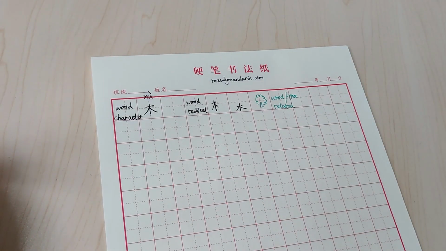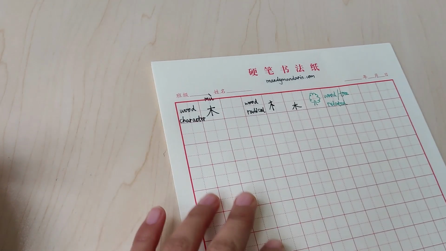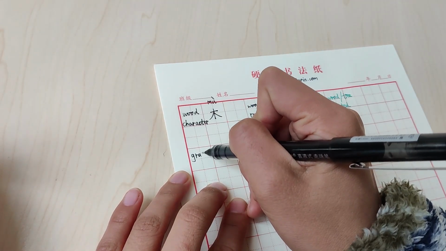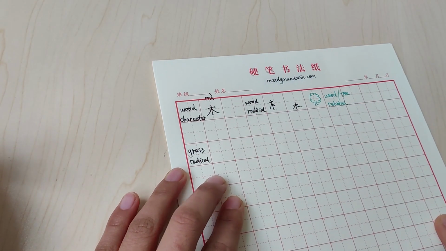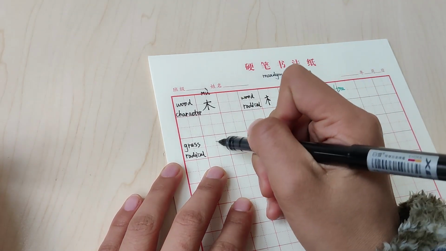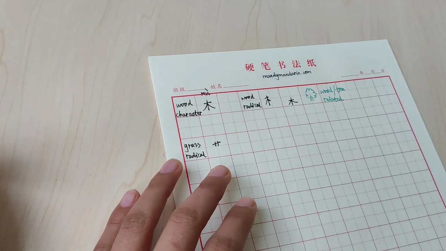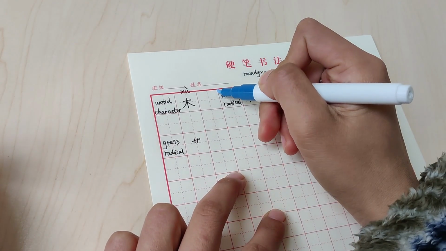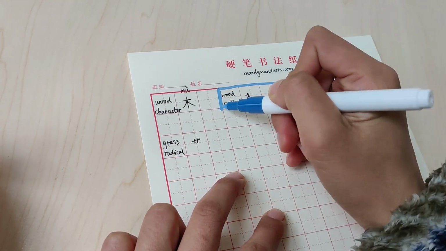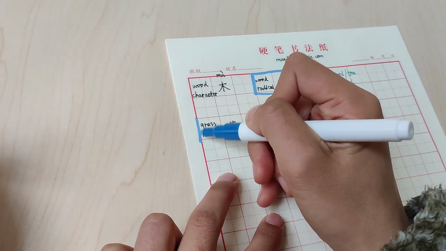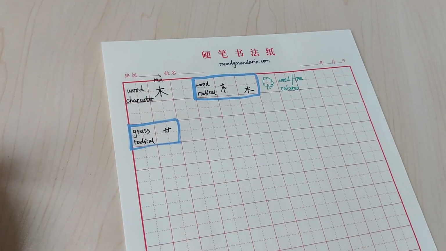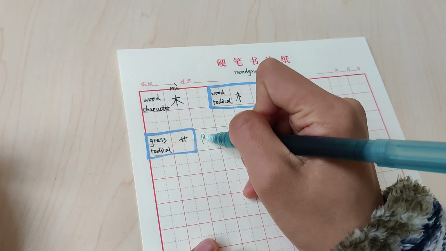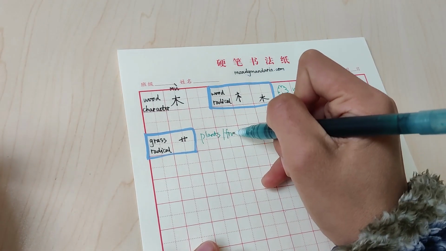And I want to bring up another character that we just mentioned in the last video, that is the grass radical, which looks like this. So here is the wood radical, and here is the grass radical. As for the grass radical, normally it's related to plants or fruit.